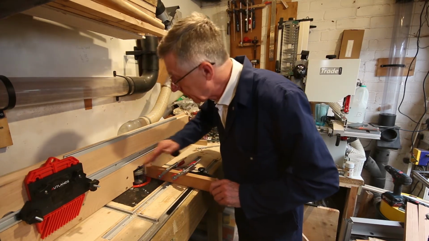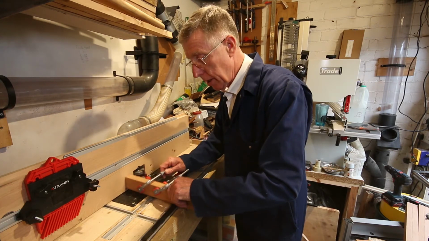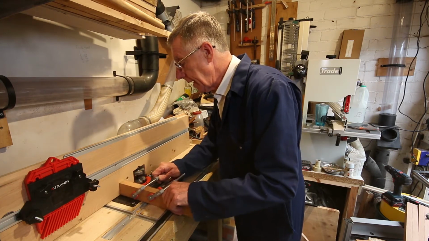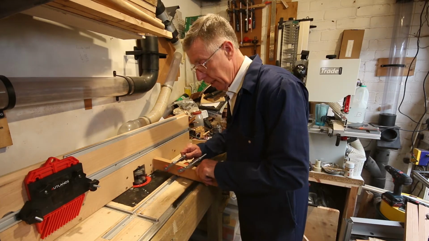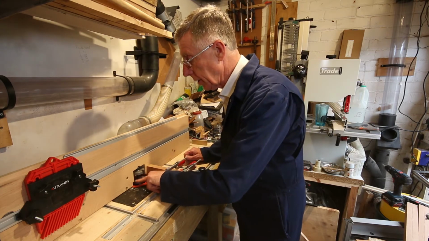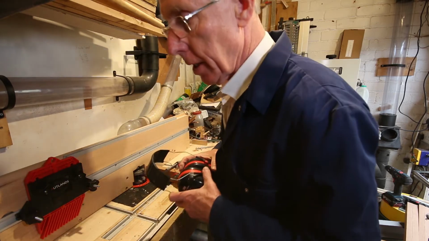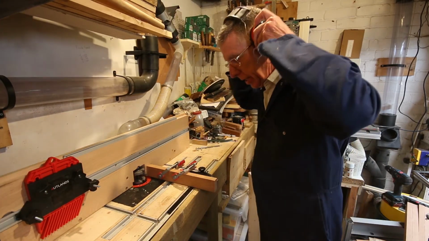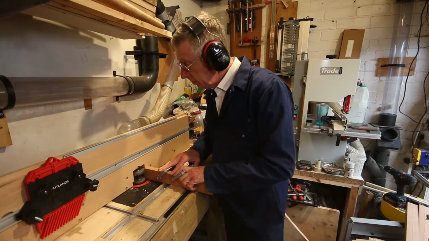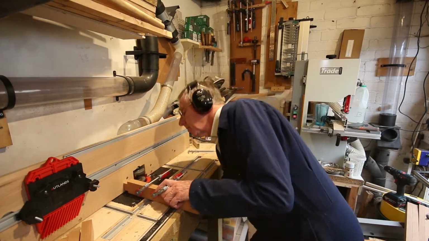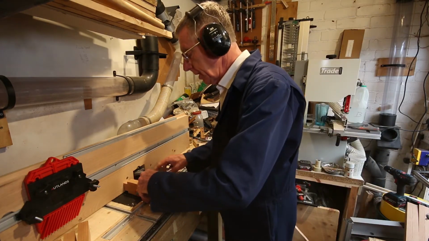It's firmly against this fence, and just to check, it misses that side of the fence, so again it won't get snagged on this corner. So here we go, the power is on, ears are on. And so that's the first pass.